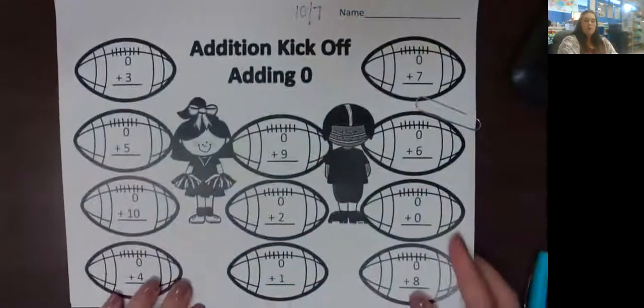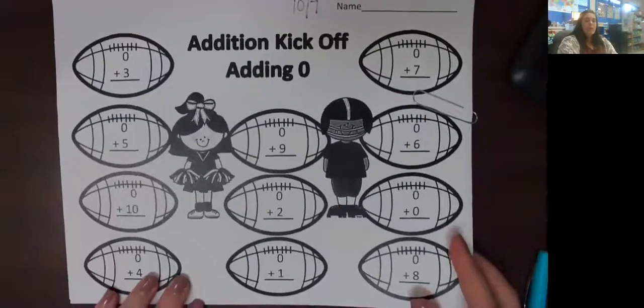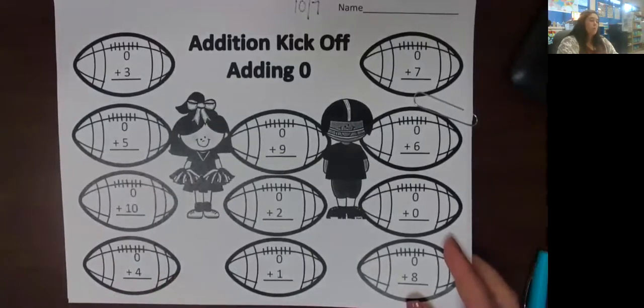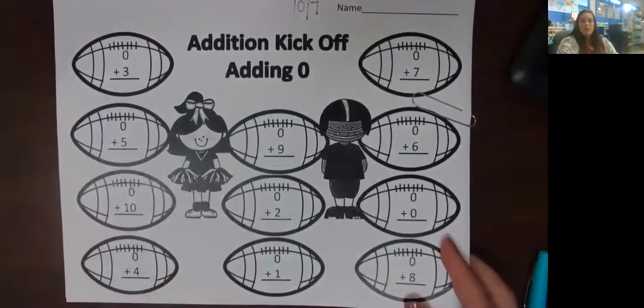Okay, so that's the end of our math lesson. What you are going to do tonight is you are going to do this addition football page, okay? You can use anything that you have at home to help you add. I know you don't have cubes, but you can use anything, blocks, pencils, crayons, whatever you have a lot of to use them, or you can draw dots to help you.